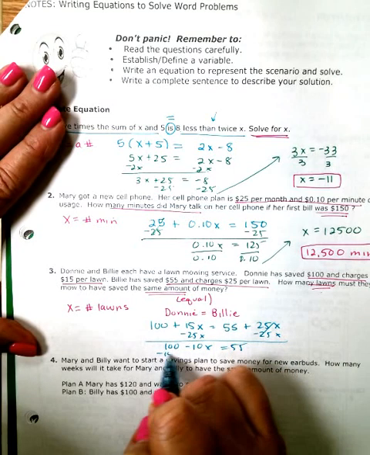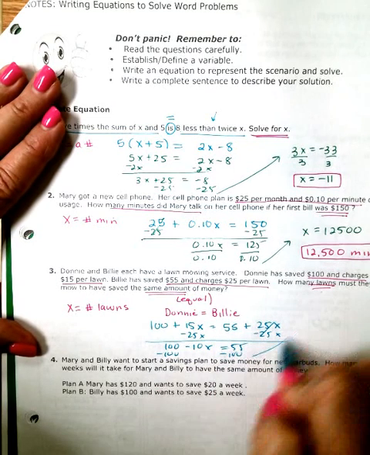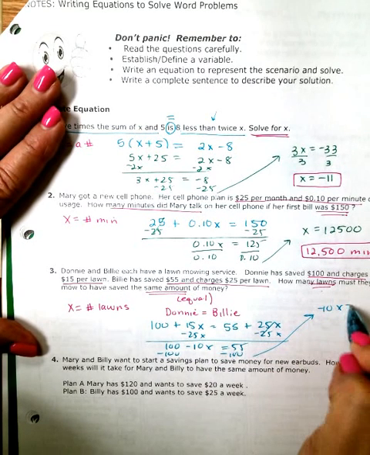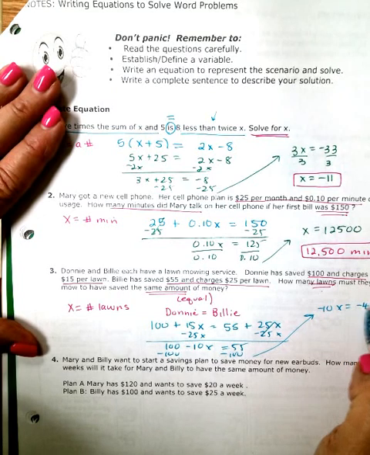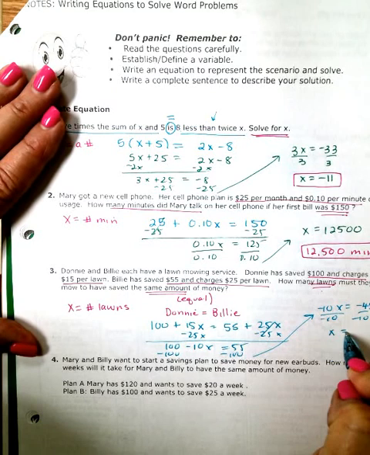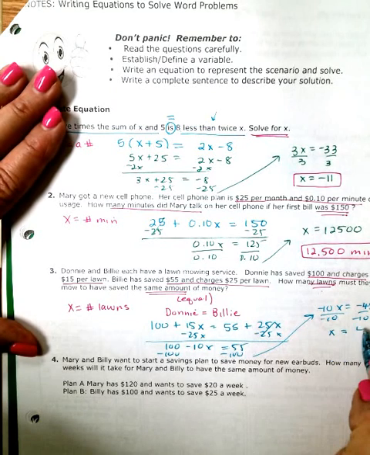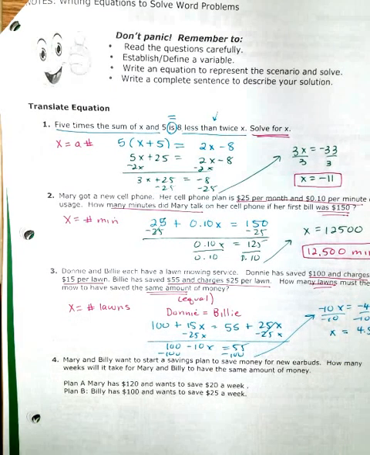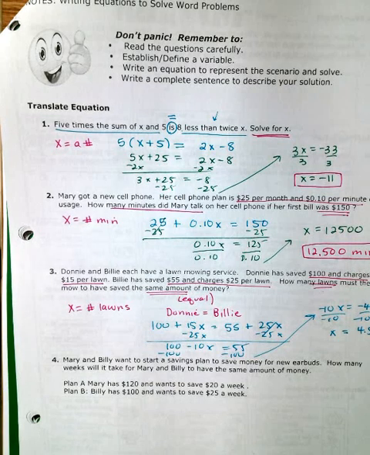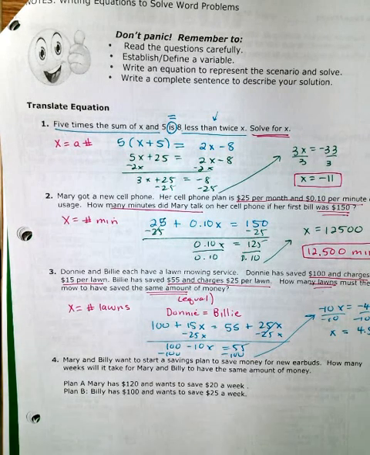Subtract my 100. So negative 10x equals negative 45. Divide by my negative 10. X equals 4.5. Now, 4.5 is where they break even, but you know that's not how many lawns they're going to mow. So this is kind of different in how it asks the question.